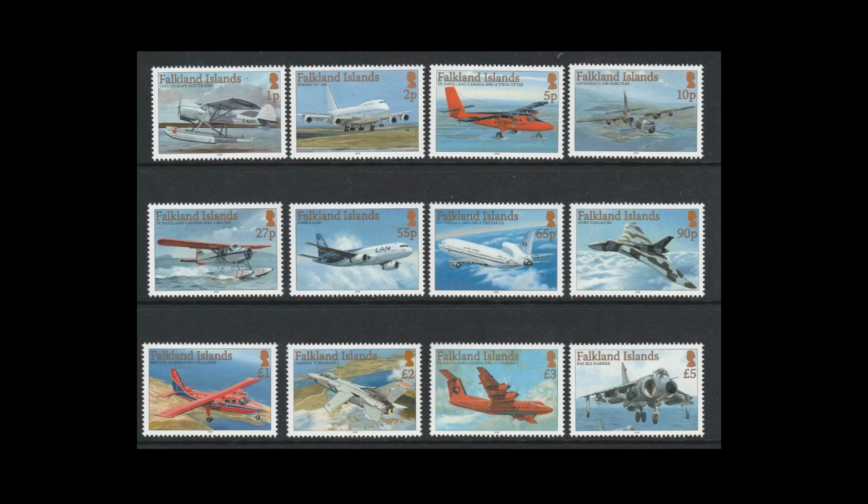As you would expect, given its history, the military features in quite a lot of stamps from the Falkland Islands. There's a nice set on aircraft in 2008, running from 1p up to £5. That's not too expensive at all.